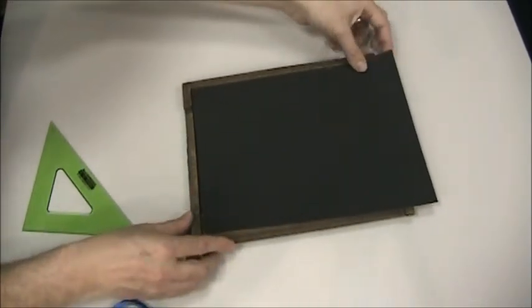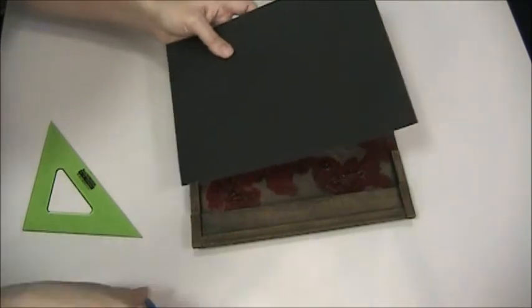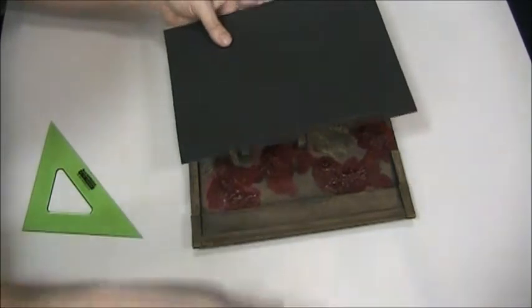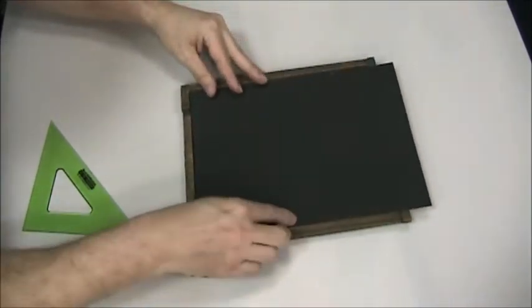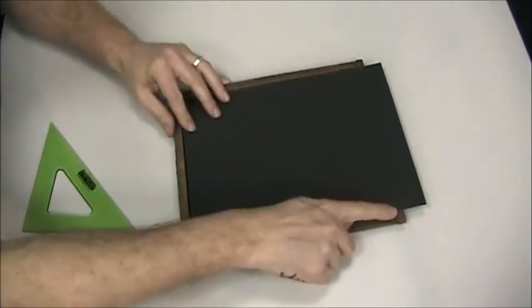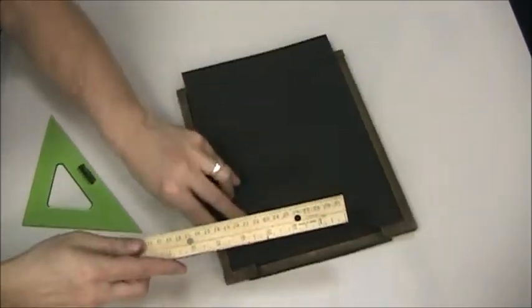Okay, that doesn't quite fit, so I'll cut a little more off. Okay, angled it a bit. Okay, so that looks good. So now what I'll do is I need to cut this edge off, so I can see these two walls, so it'll be pretty easy to measure.